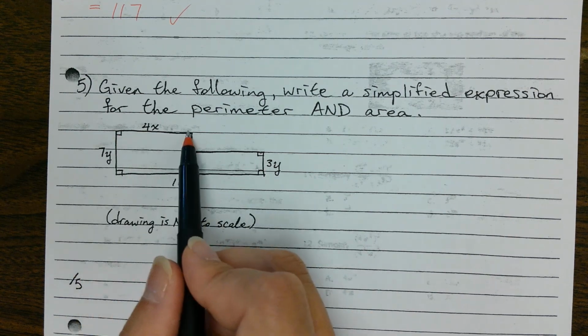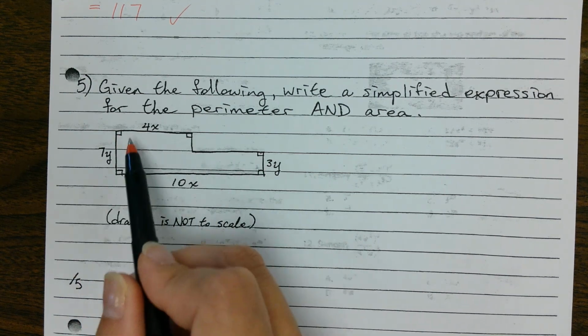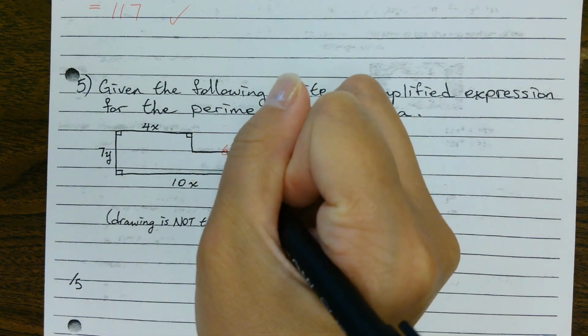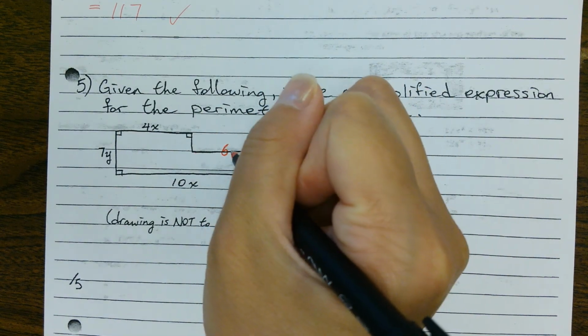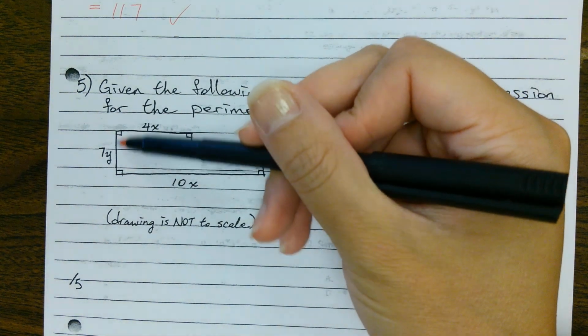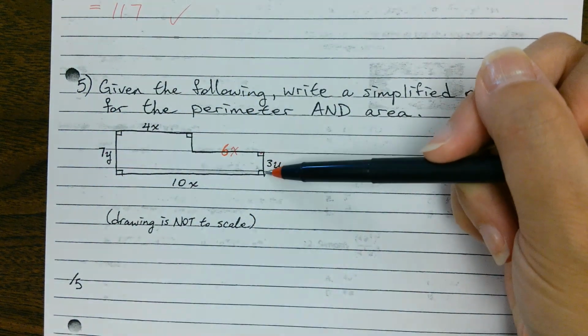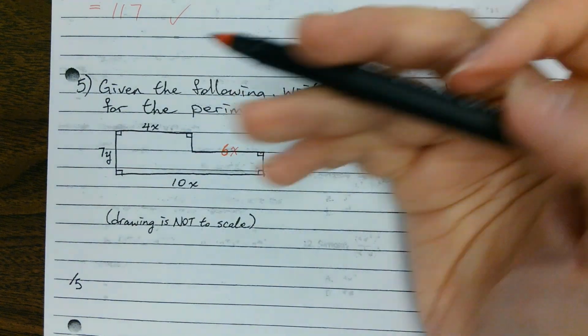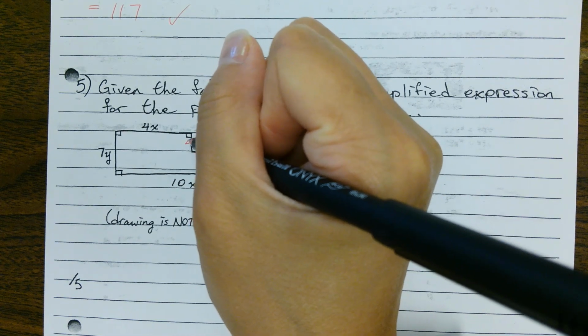Remember, these 2 sides have to add up to 10. So if this is 4, that means this is 6. So this side, 6x. Okay. This side right here is 7. If this side is 3, that means this side is 4. So 4y.